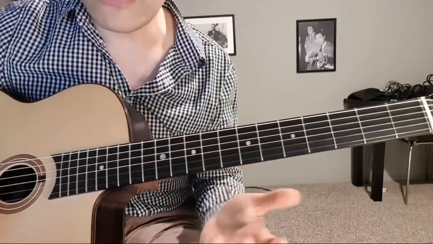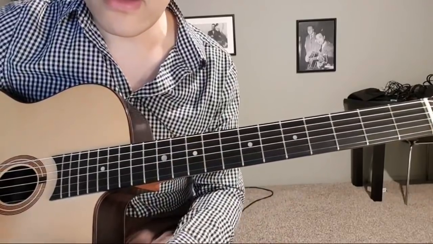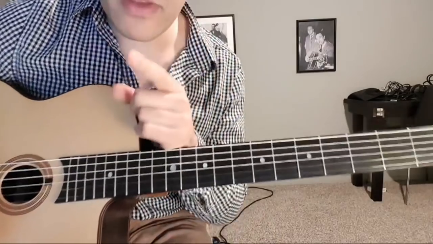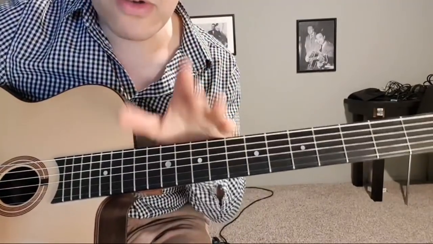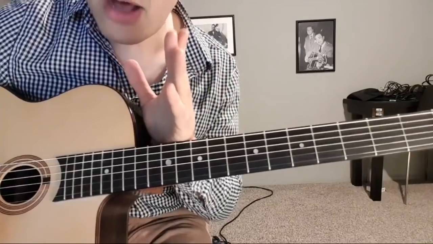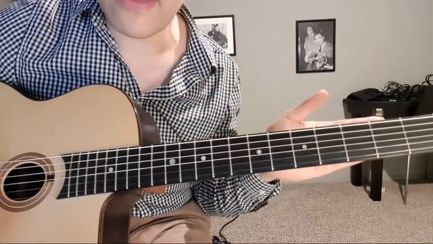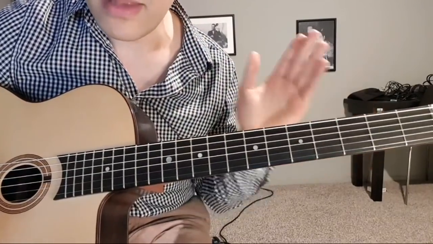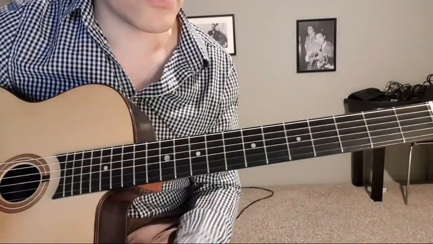So what am I doing? I'm just delaying the resolution. But if you realize this, any 2-5-1, you could first be playing an altered dominant chord, and then you could be playing that 1 diminished chord as an extra retardation for the 1 chord.